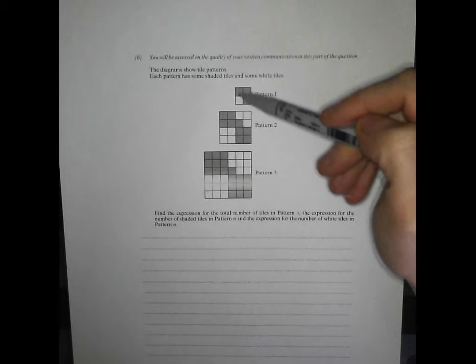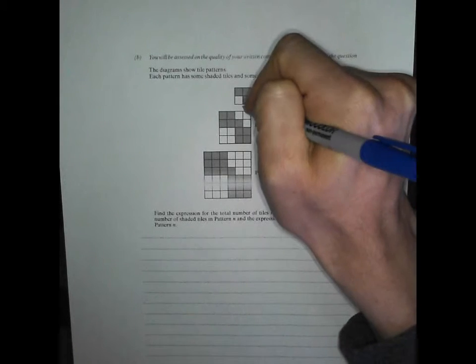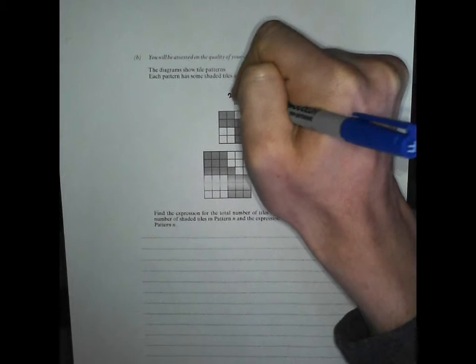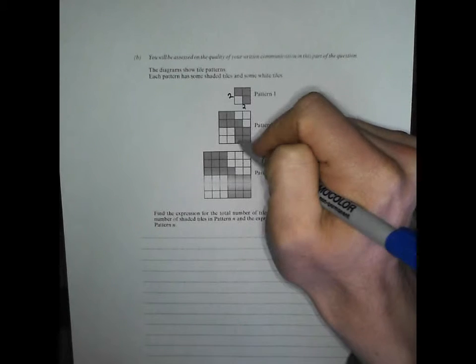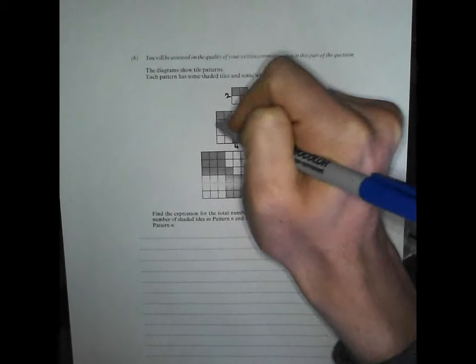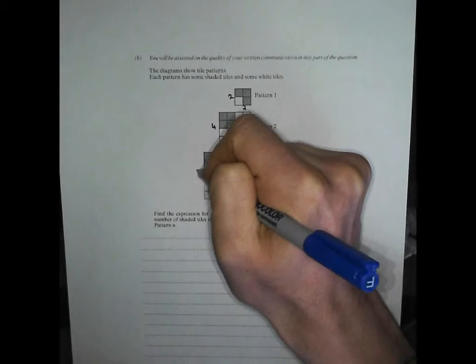Okay, so I'm going to start with probably the hardest bit actually, which is the total number of tiles. Now I've got a square here in pattern 1, and it's got a base of 2 and a height of 2. Now in pattern 2, I've got a square that's got a base of 4 and a height of 4. And in pattern 3, I've got a square that's got a base of 6 and a height of 6.